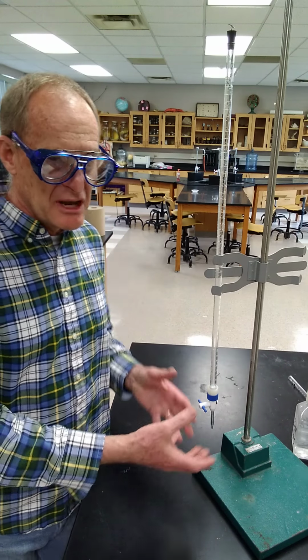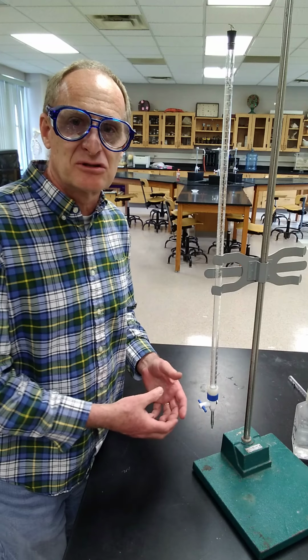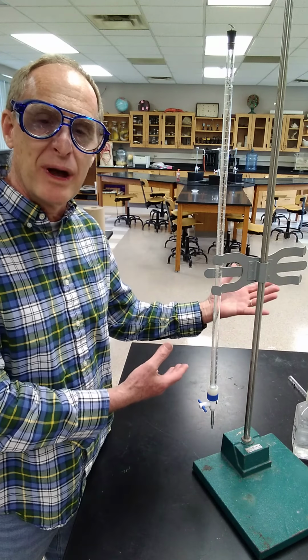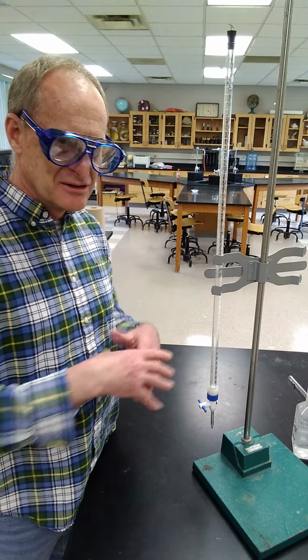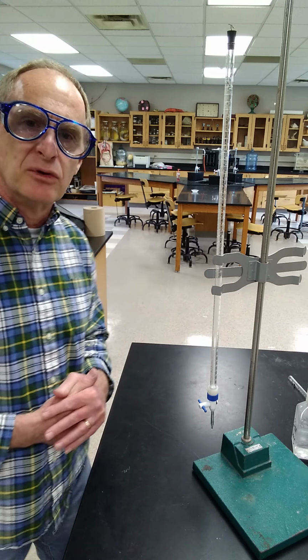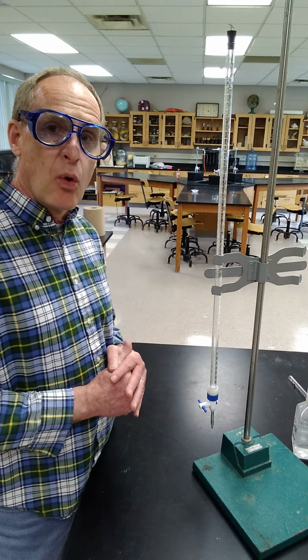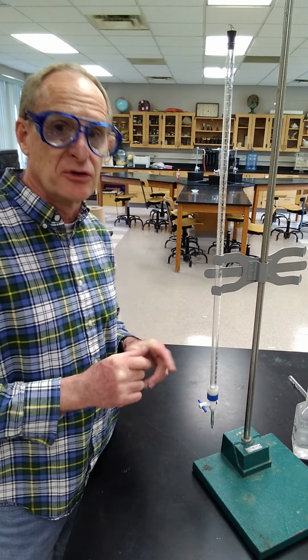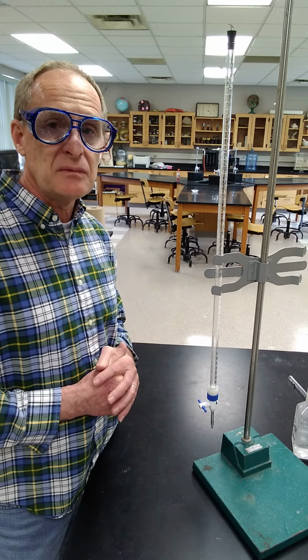You can't just put the gas in a container, a beaker, or a test tube like you do a liquid and solid and go weigh it, because gases just dissipate, right? They go throughout the room. So we have to use our water displacement technique, which you also learned about on Friday.